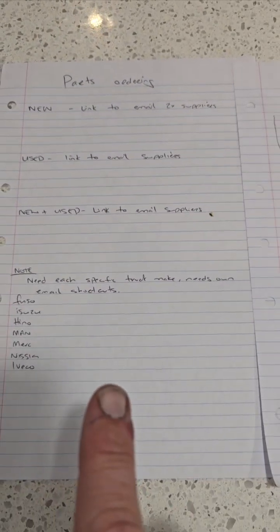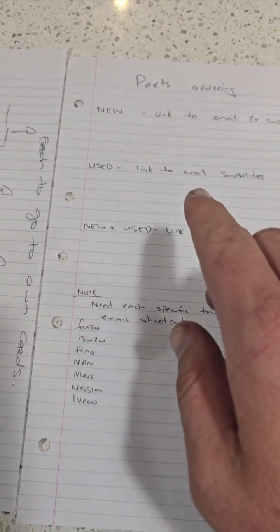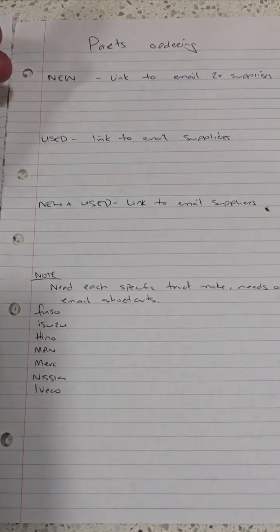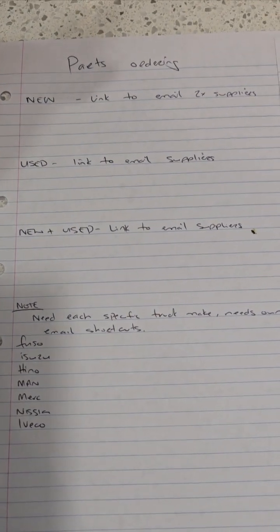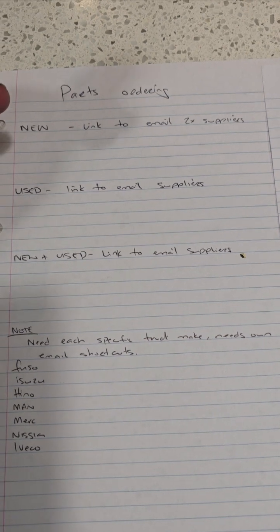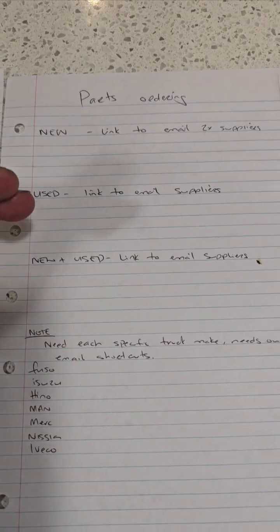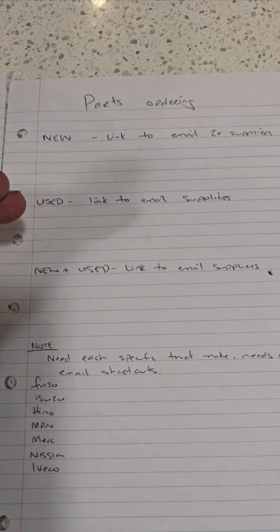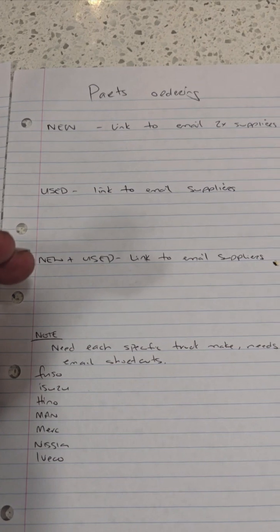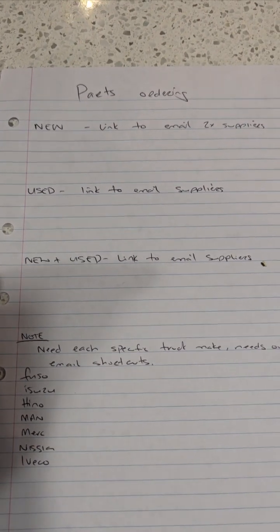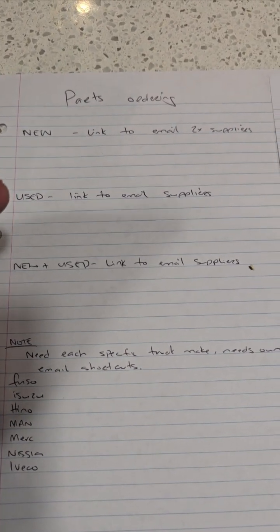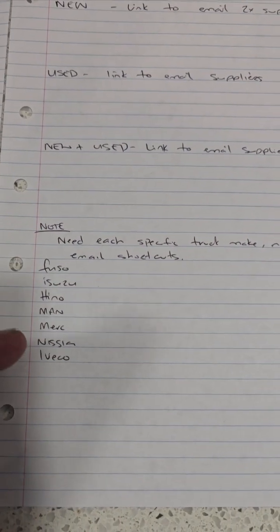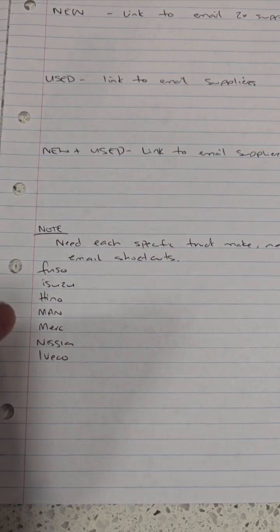Once we come over to the parts ordering lists, we want to have preloaded emails to, if we're ordering new parts, to have the two suppliers we use preloaded to an email, or if we're ordering used parts, that it has the preloaded, say, 7 suppliers we use, and we want to have an email that's ready to go with all of the new and used emails preloaded, and each make of truck would have a different email list to be sent to.